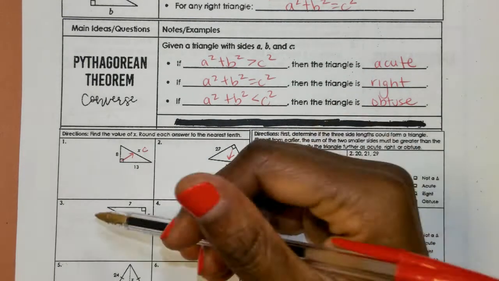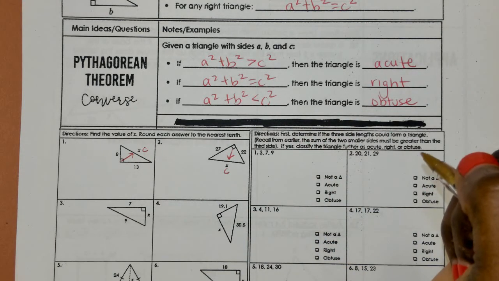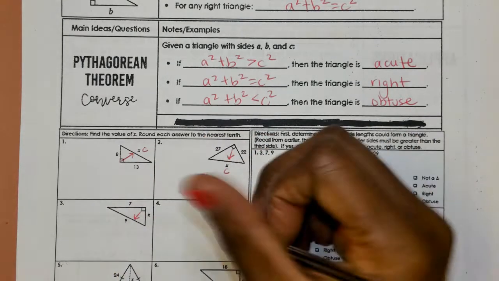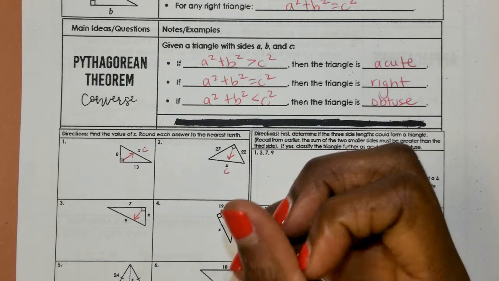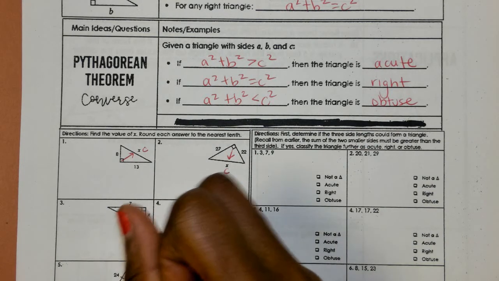So go ahead and locate for 3 through 5 what other sides would be C. Then pause it, and then come back. So it should be 9, 30.5, and then 24.